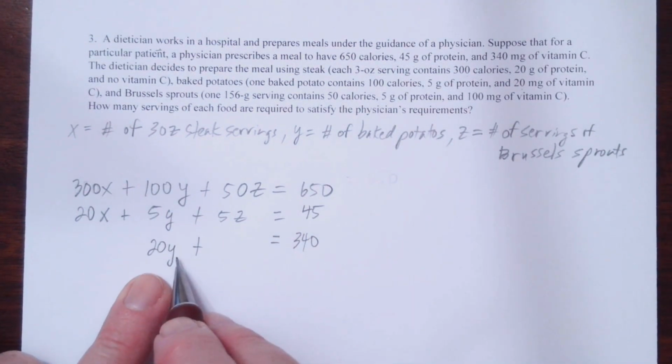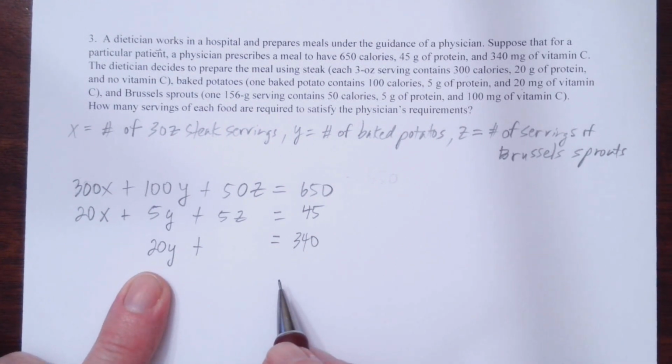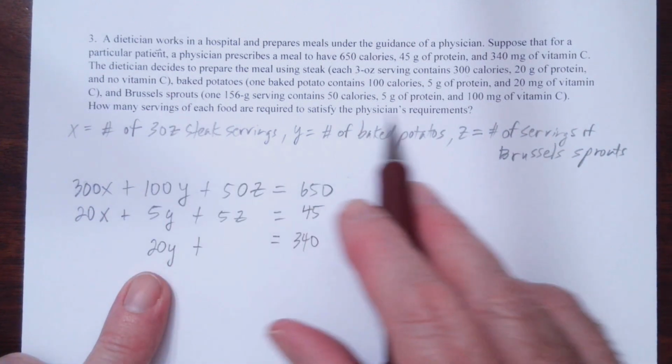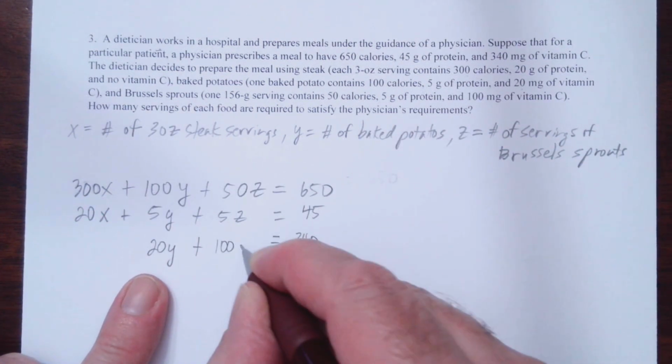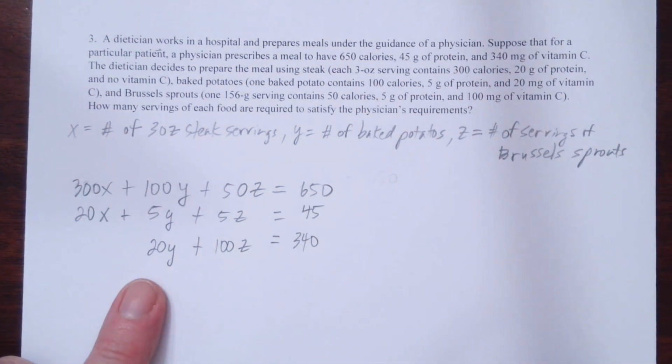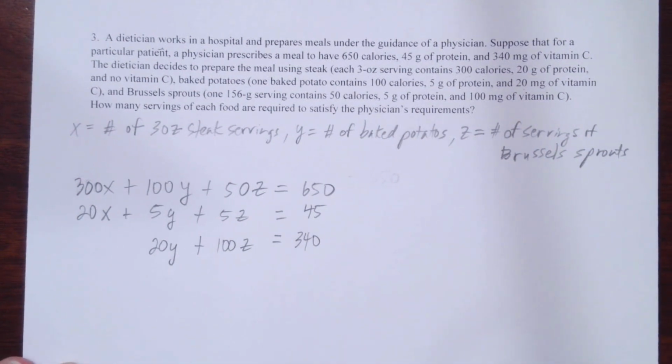If there's 2 servings, you're getting 40 milligrams of vitamin C. And then Brussels sprouts have 100 milligrams, so it's 100 times the number of servings, which is z. So it looks like we're going to have lots of baked potato and Brussels sprouts. All right, so those are our equations.